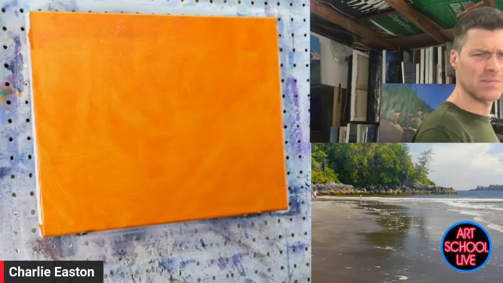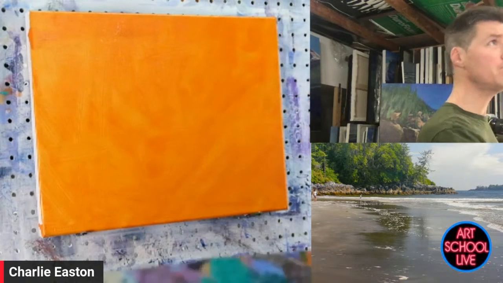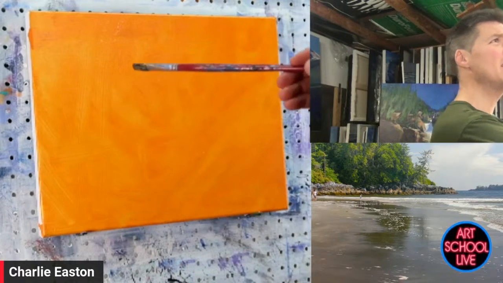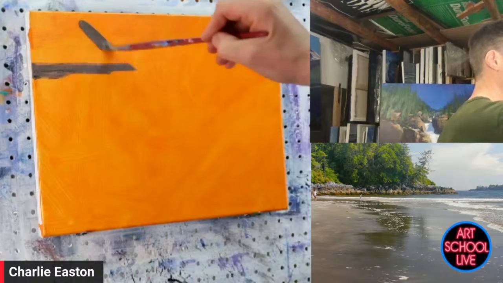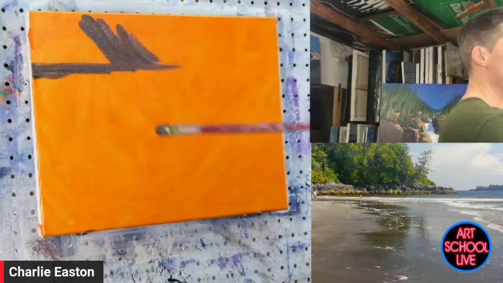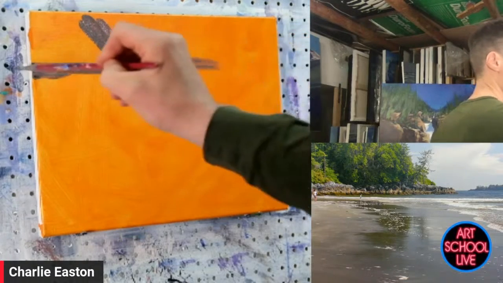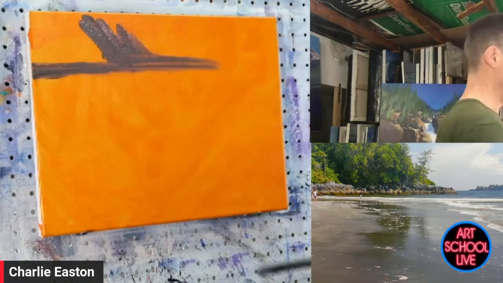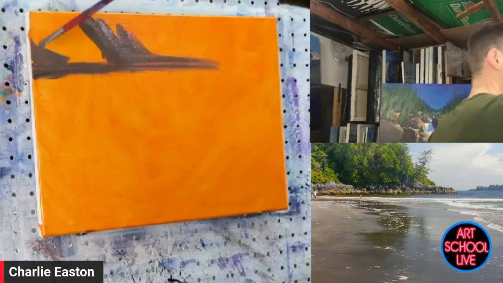So that looks like about an 8x10 or a 9x12. 12 by 16. Okay. Yeah. This is a 12 by 16. I typically work bigger in acrylic than I do in oil. In oil, I tend to be a bit more, I don't know, a little bit less dramatic in my brush marks.